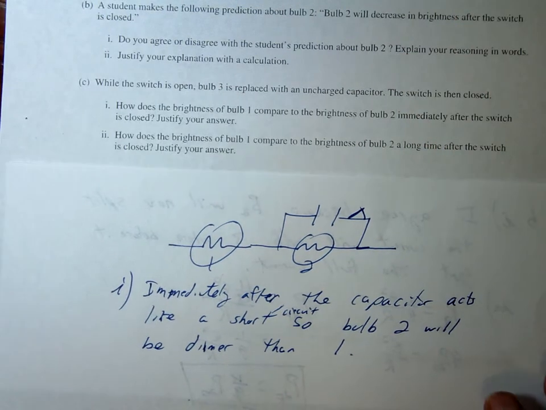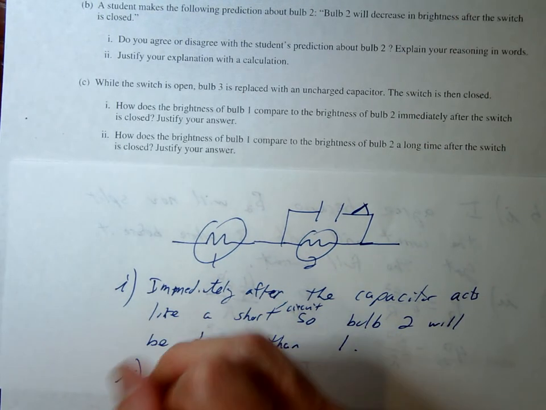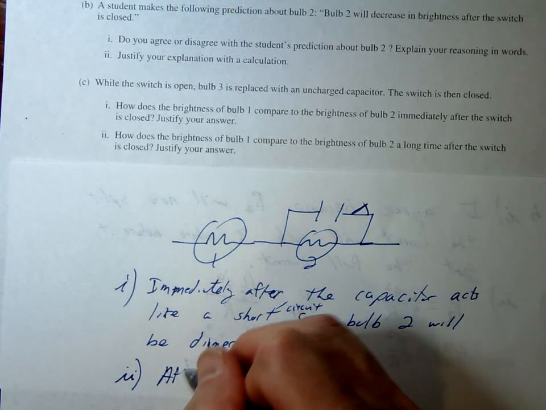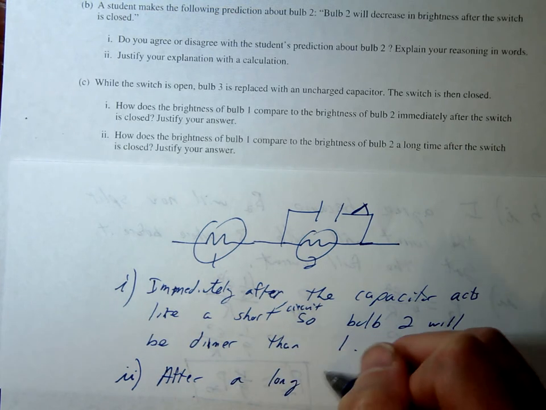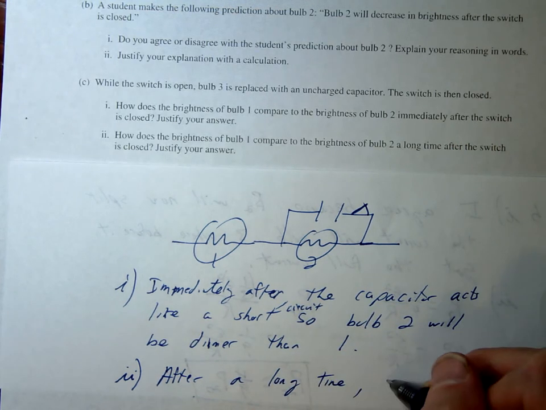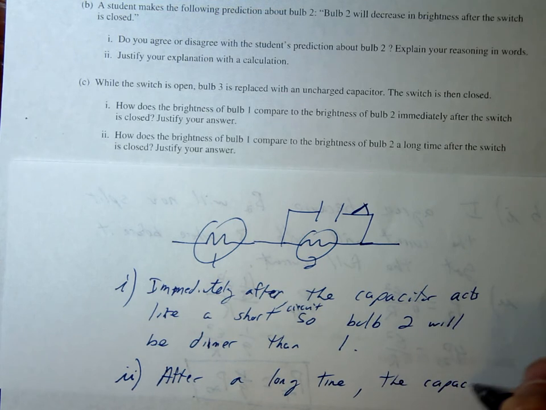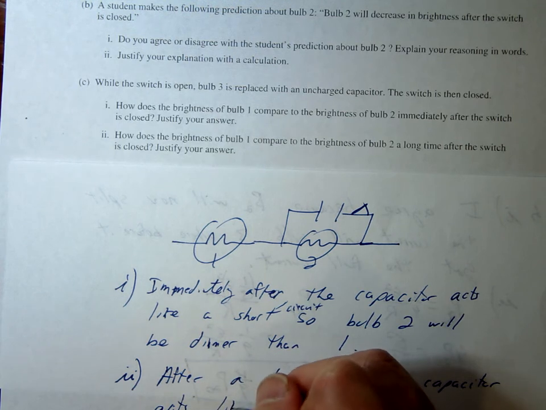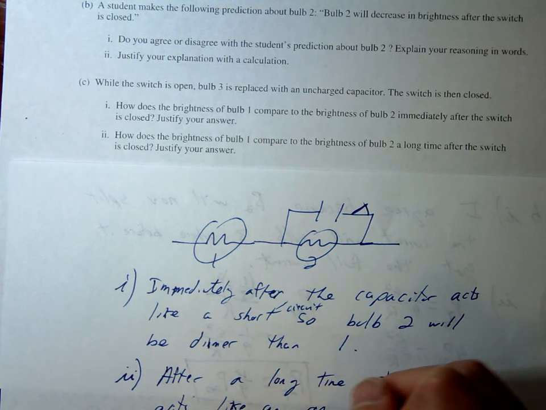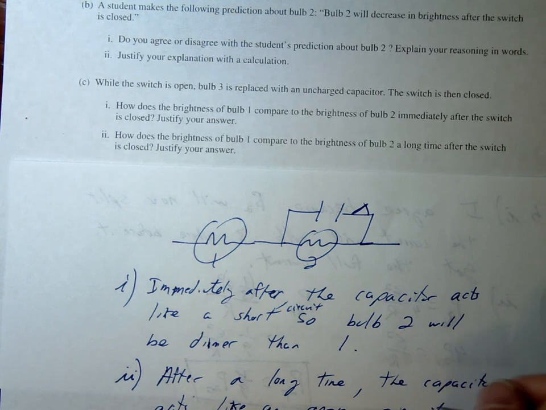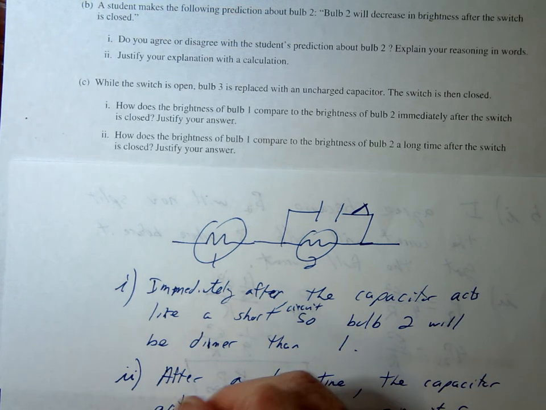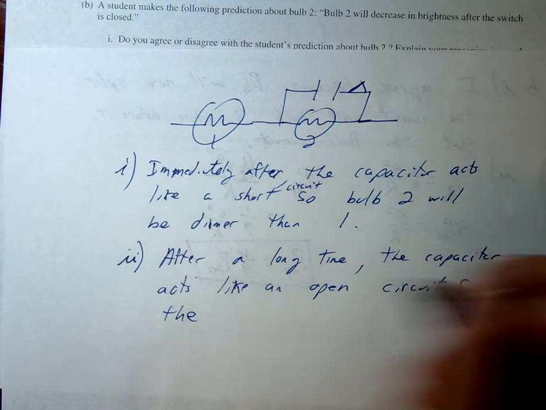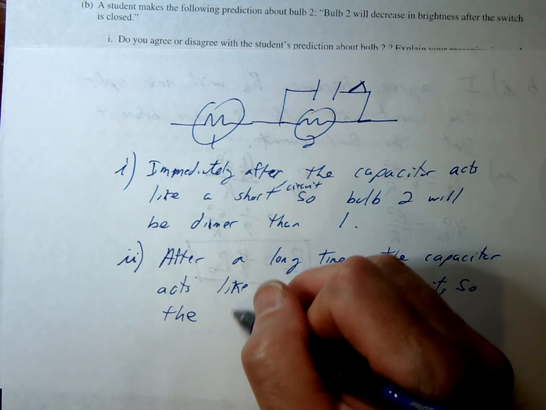Okay, after a long time, well, it's going to be equal. Okay, the capacitor now acts like an open circuit. So when it acts like an open circuit, the brightnesses will be equal.